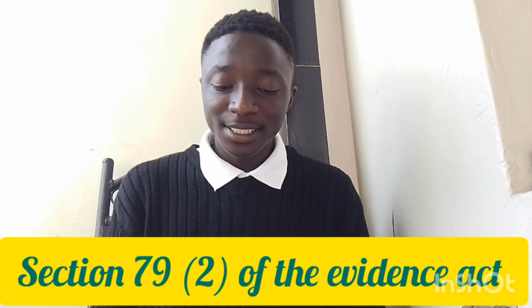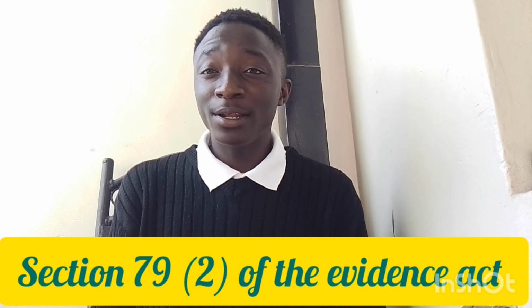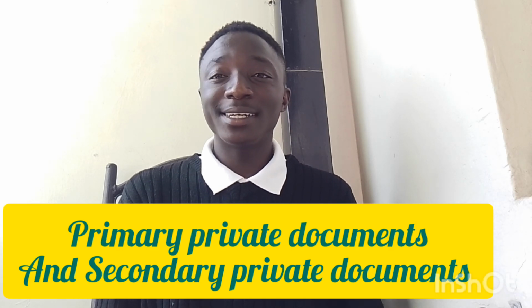Section 79 says that all documents other than public documents are considered private documents. That's according to the provision of section 79 of the Evidence Act. Under private documents we have two categories: primary private documents and secondary private documents.